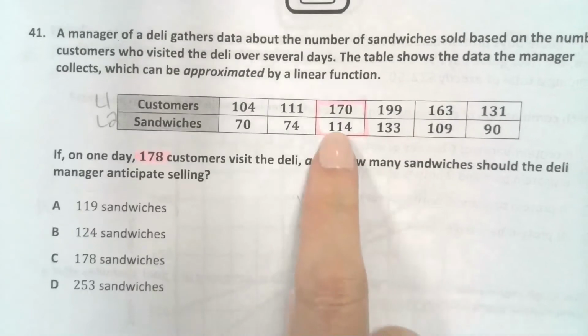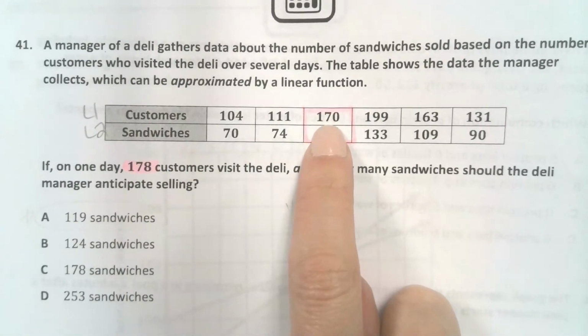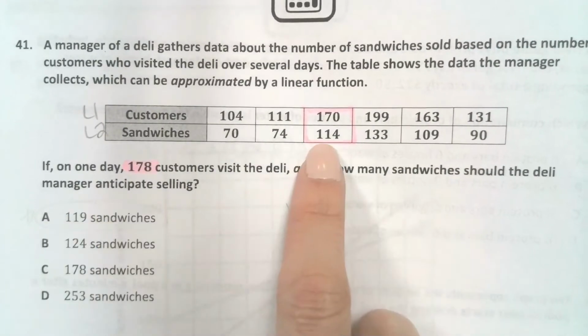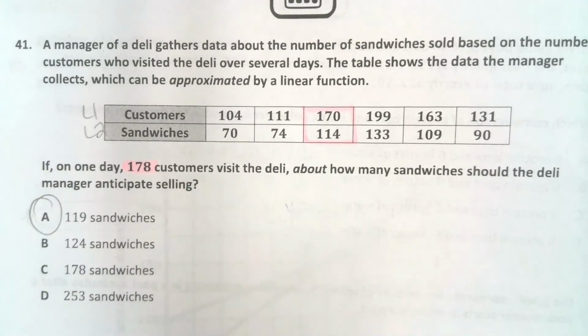The short way is to notice that if 178 customers are coming in, that's close to 170. And when 170 customers came in, it was 114. So only one of these options is close to 114. 119. That's the answer.